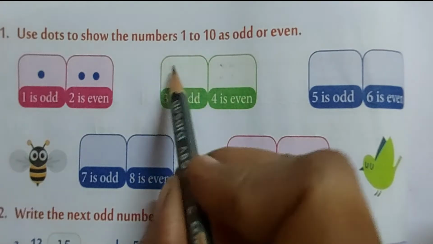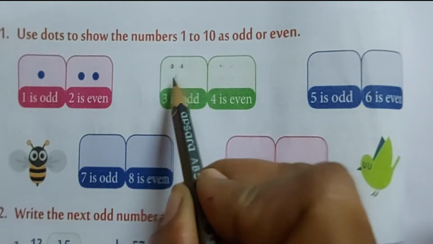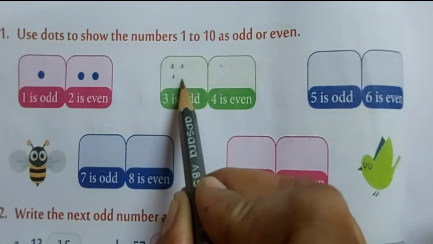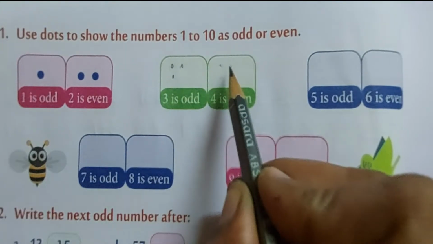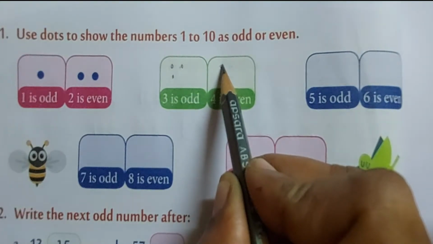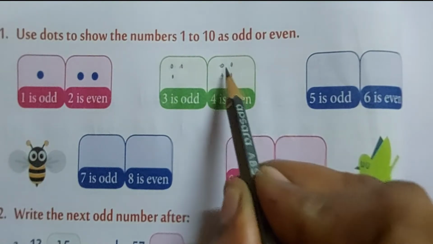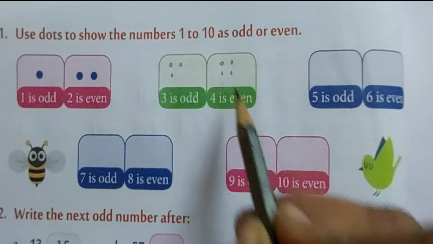Next one. 3 is odd. We have to keep 3 dots. In the second row, there is no dot here. So, 3 is not a pair. Next one, 4 dots. 1, 2, 3, 4. Here, 2 dots are there. That means they are in pairs.